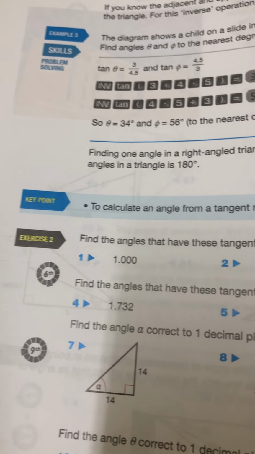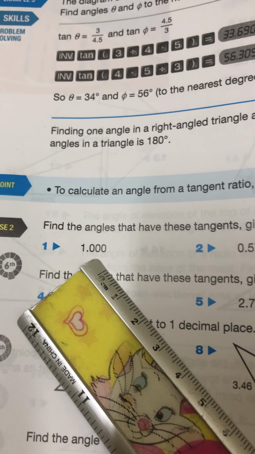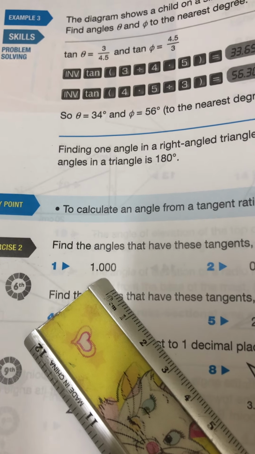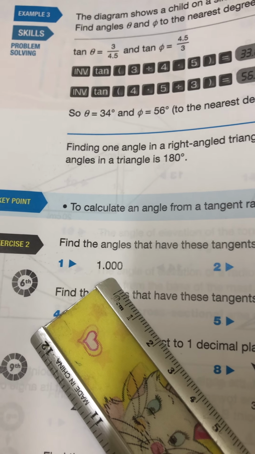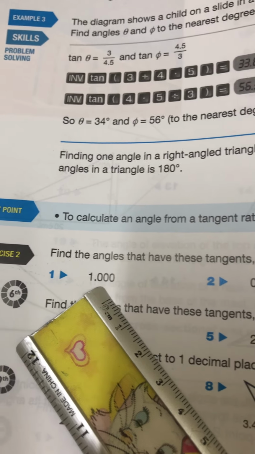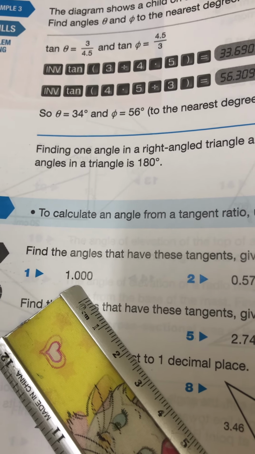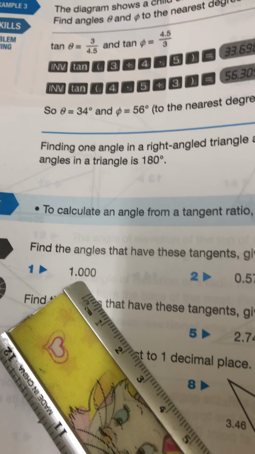In our calculator, if I give you a ratio like this, say I have 1. Someone asked me, teacher, is 1 a ratio? Yes, it's 1 over 1. So give me 1.000, whatever the number of zeros on the right of the decimal point, nothing.